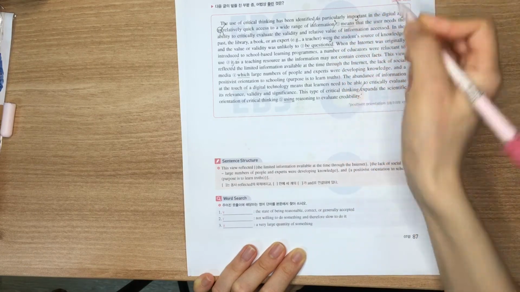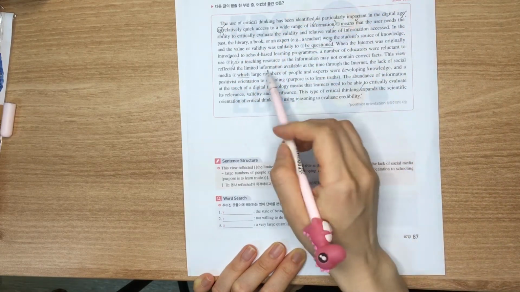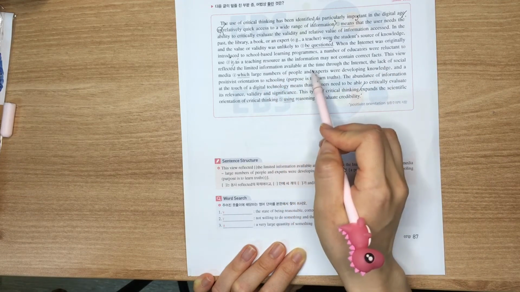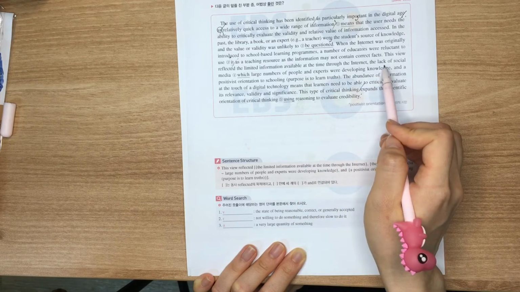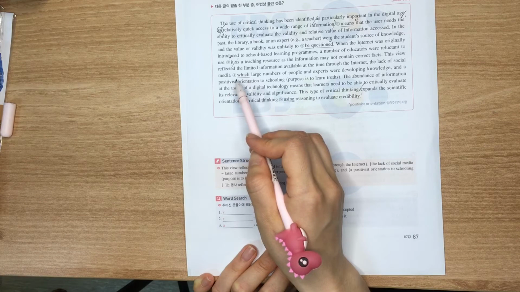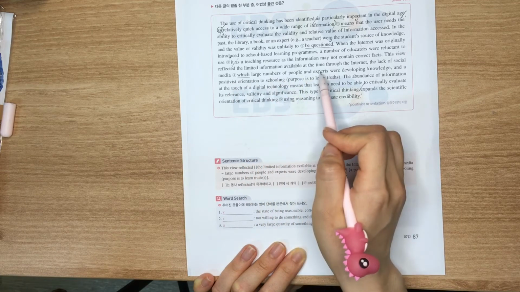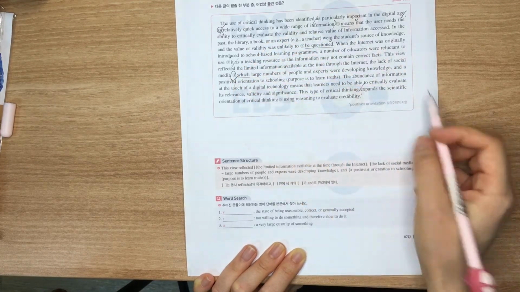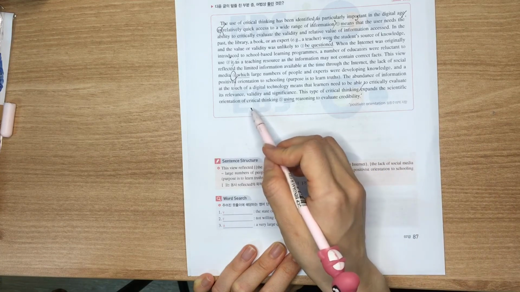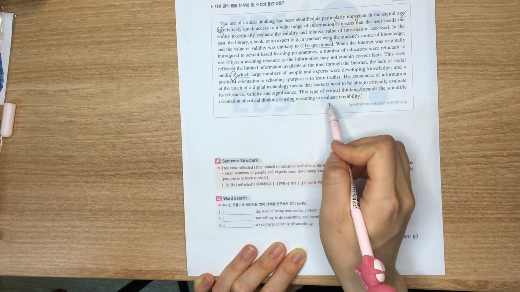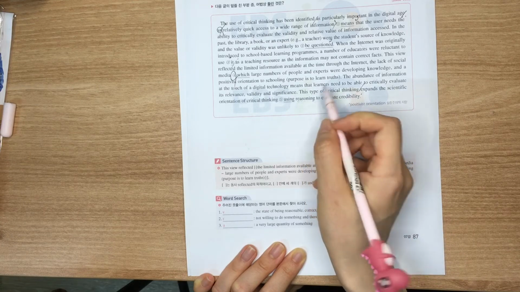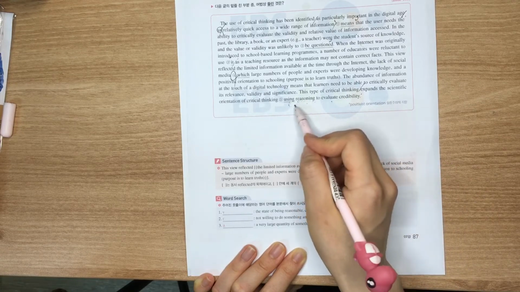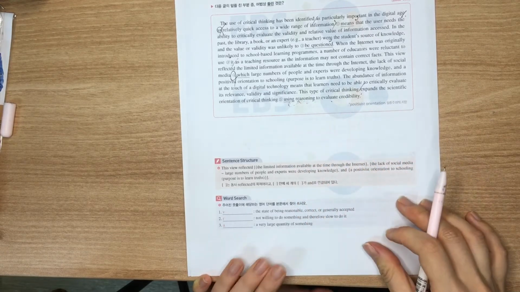Anyway, this one is correct, and this one, and this one. And this view reflected the limited information available at the time through the internet, the lack of social media, which large numbers of people and experts were developing knowledge. Here it seems this should be "where." The scientific orientation of critical thinking using reasoning to evaluate credibility. By using reasoning, one evaluates credibility, whatever.